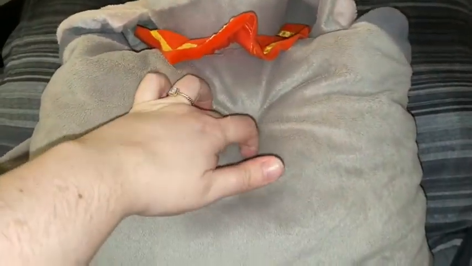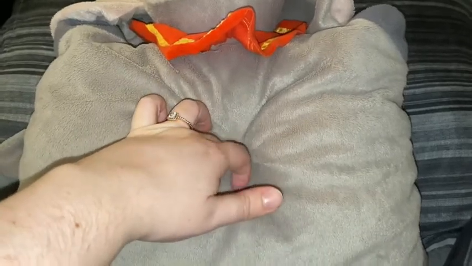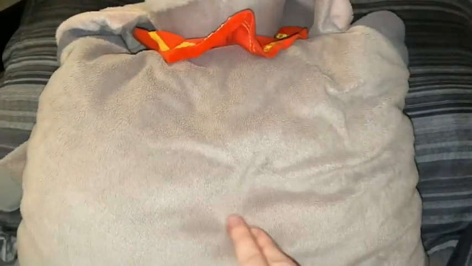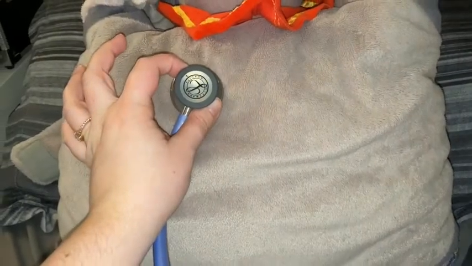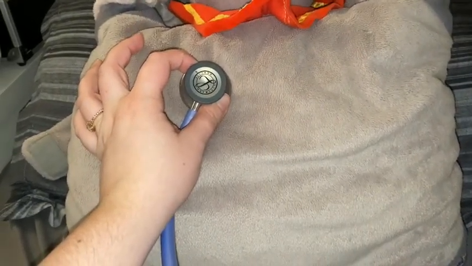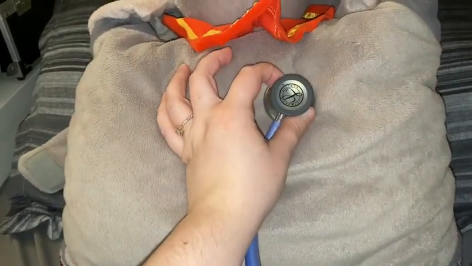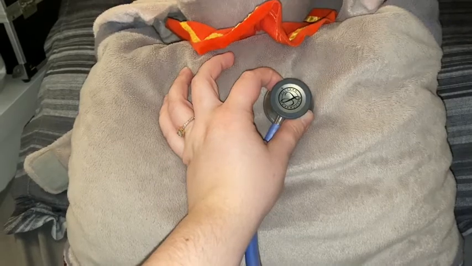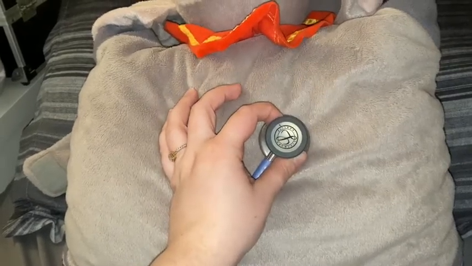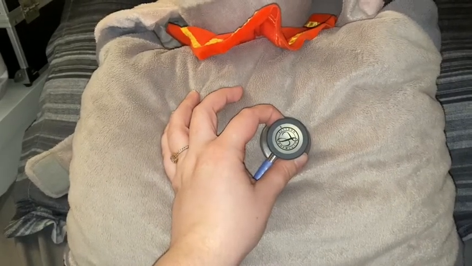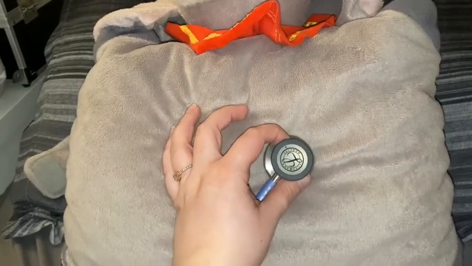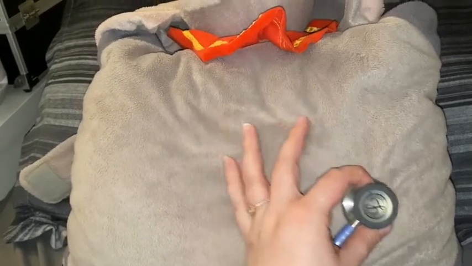Now palpating to find the 5th intercostal space at the midclavicular line to find the apex. Now auscultating the aortic, pulmonic, Erb's point, tricuspid, and mitral area.